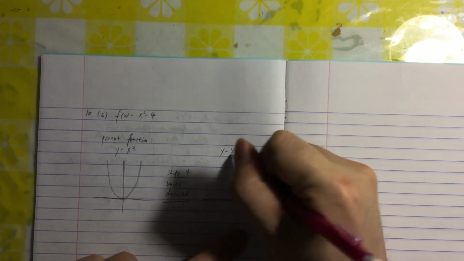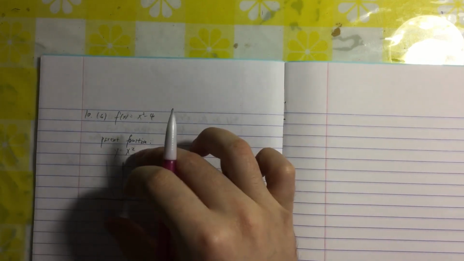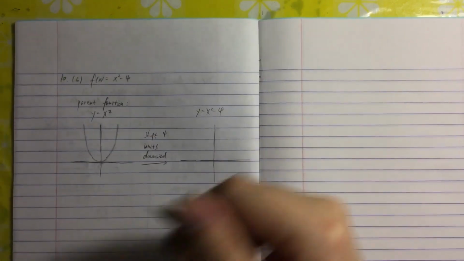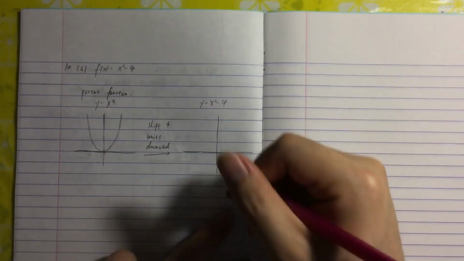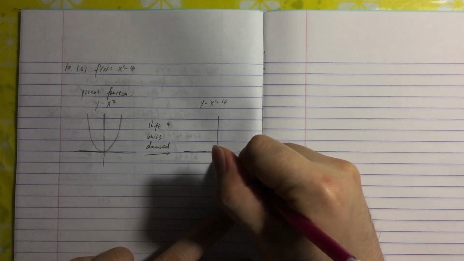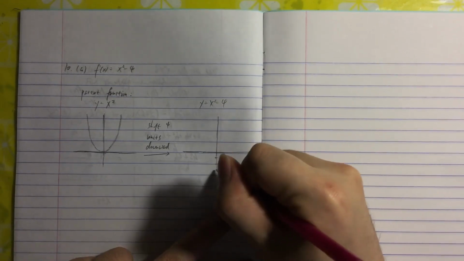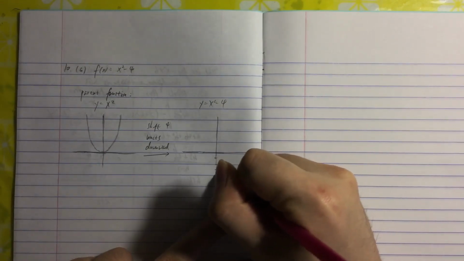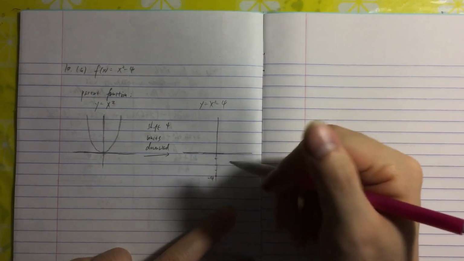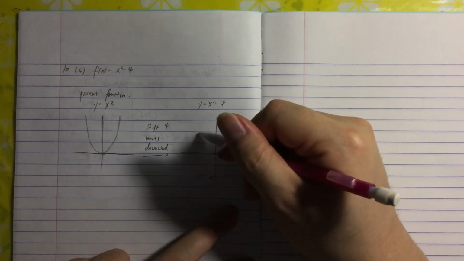For y equal to s squared minus 4, shift this graph 4 units downward. It's 0 here. If I shift 4 units downward, 0, 1, 2, 3, 4. So 4 is here. Shift 4 units downward. That's how the graph looks.